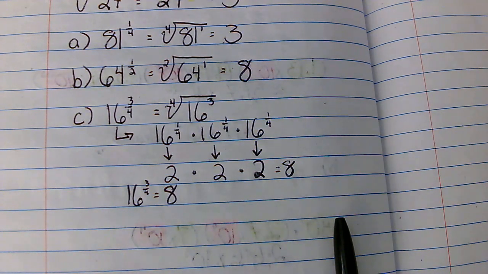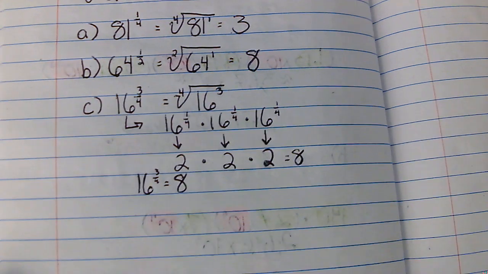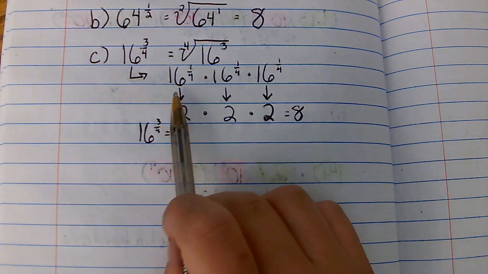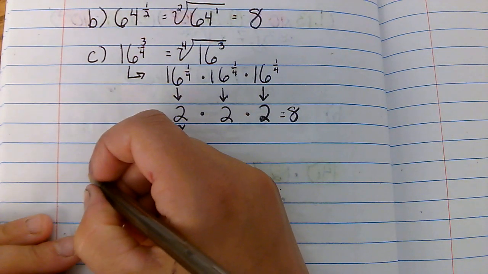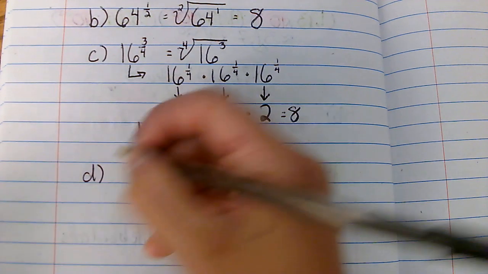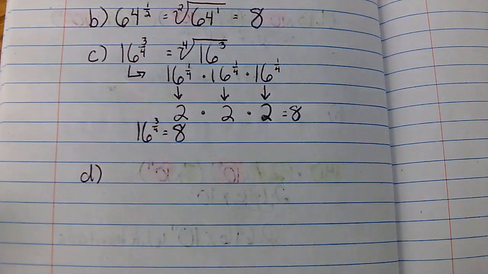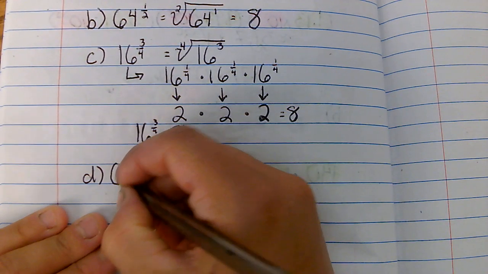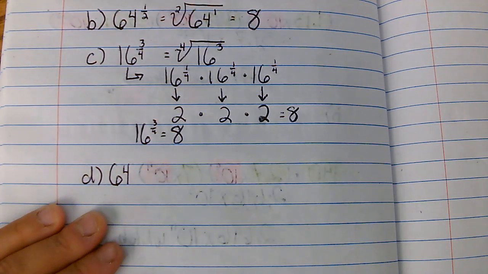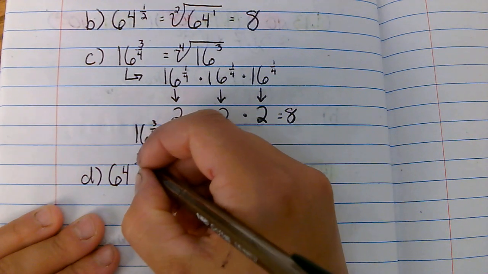Alright, let's do one more. This time we're going to do one that's going to be an improper fraction, but we're going to do it kind of the same way, where we break it up into the different fractions that make it up. These are called unit fractions. So let's say we had 64 to the 3/2.